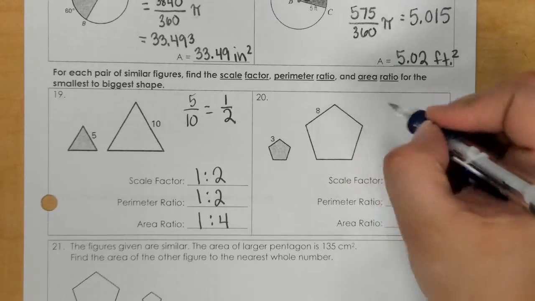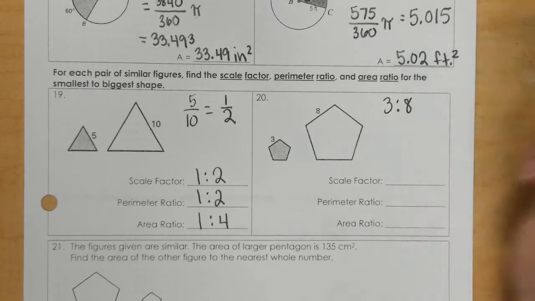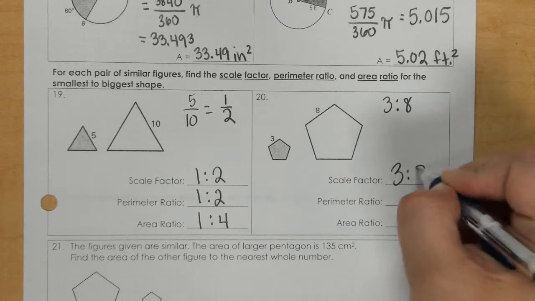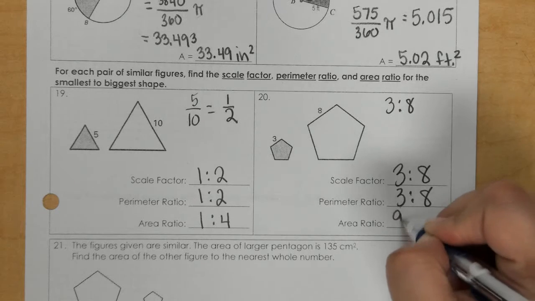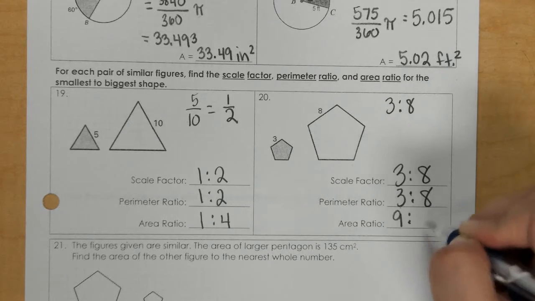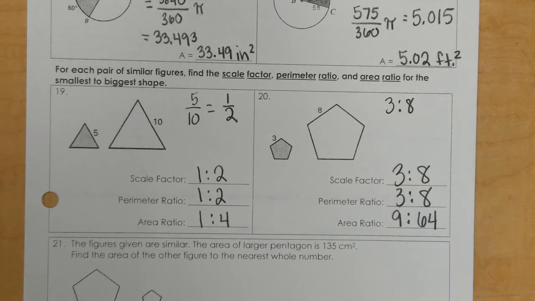Okay, so in number 20 we have 3 to 8. Okay, that can't reduce. So again, it's the same. And then 3 squared, and then 8 squared, 64. So 9 to 64.